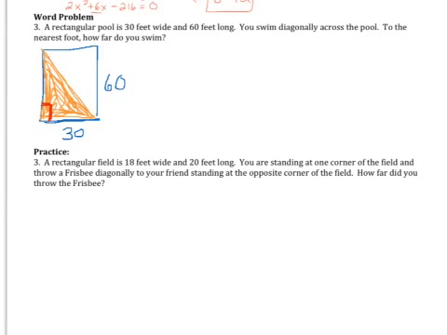So we know that one leg of our triangle is 30. Do you know the length of the other leg? If you said 60, that's right, because this is a rectangle, so if this side is 60, then this side has to be 60. Okay, and we want to find how far we swam diagonally.